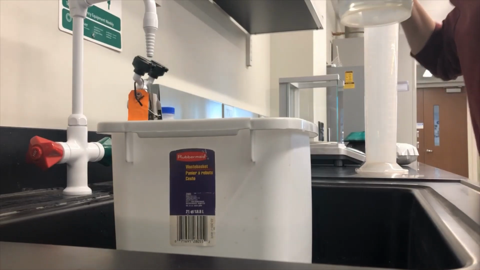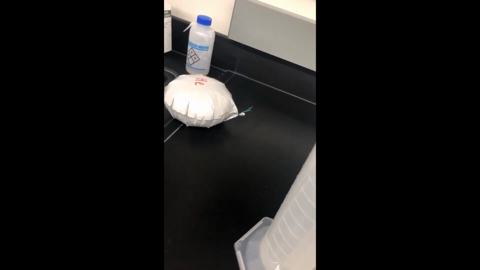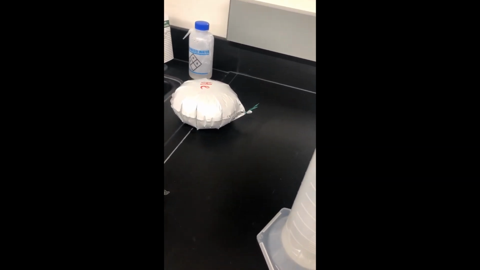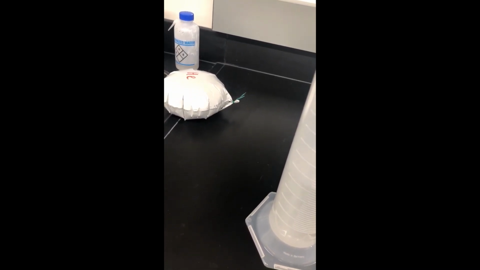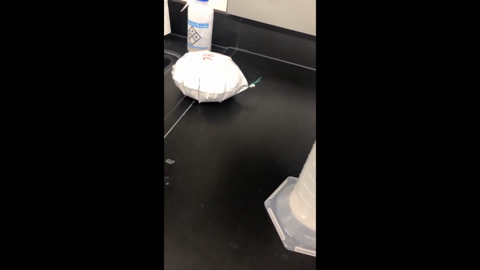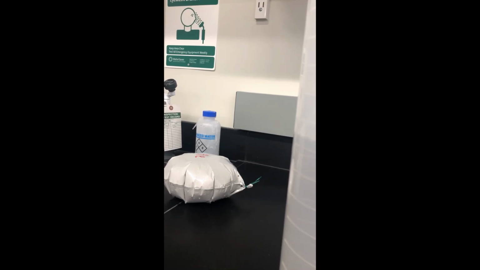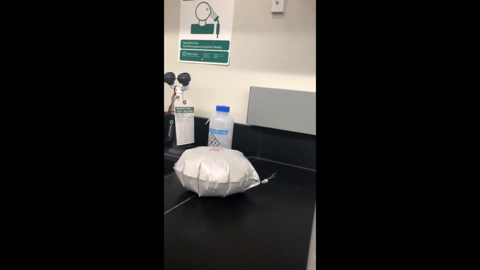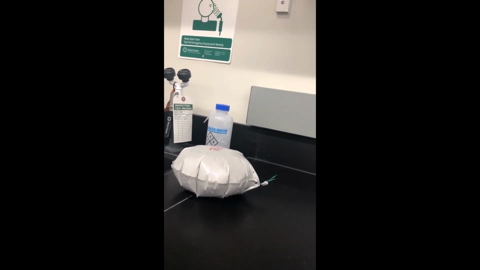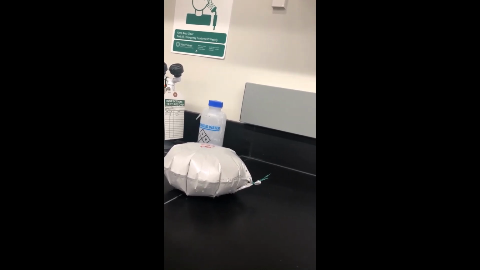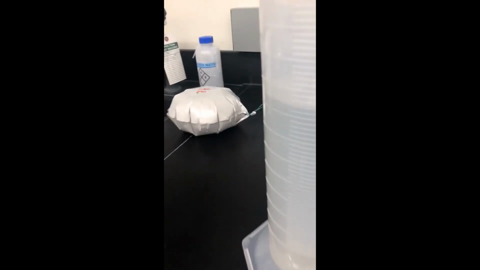Okay, so now I will pour it into this graduated cylinder to try to get a more accurate volume. And it appears that the volume is 940 milliliters. Yeah, 940 milliliters.